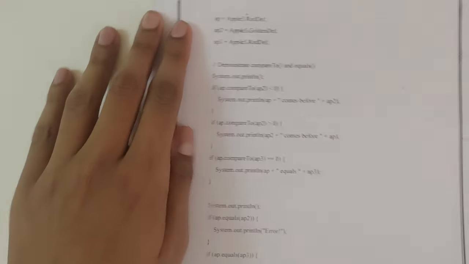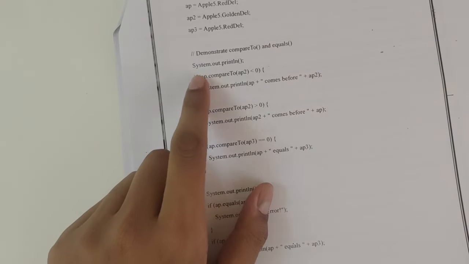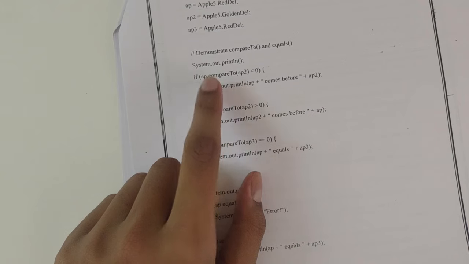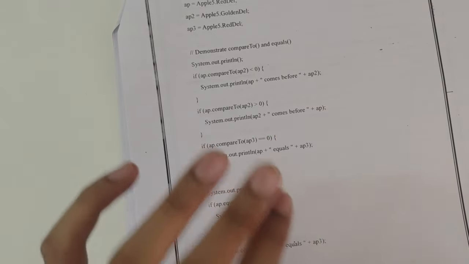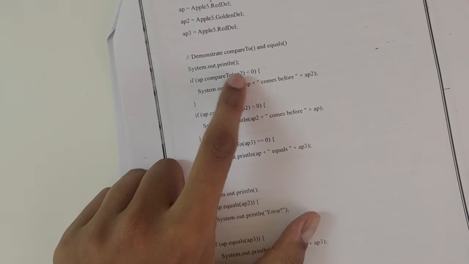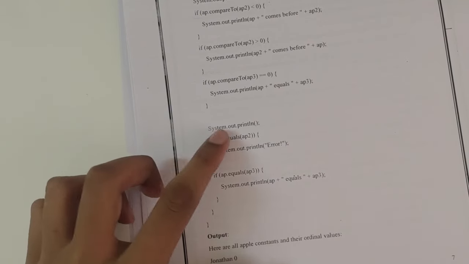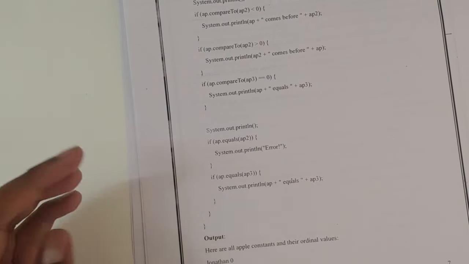Next we have the compareTo method. The compareTo method compares the ordinal value of the current enum constant with another constant. It returns a negative number if the current constant comes before the other, 0 if they are the same, and a positive number if it comes after. If it's less than 0, it is negative; greater than 0, it's positive; and 0 if it is equal. Then again we are checking if both are equal or not. ap.equals(ap2) gives false, and ap.equals(ap3) means they will be equal.